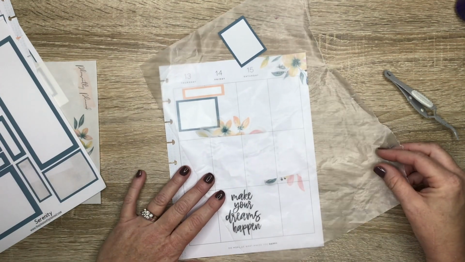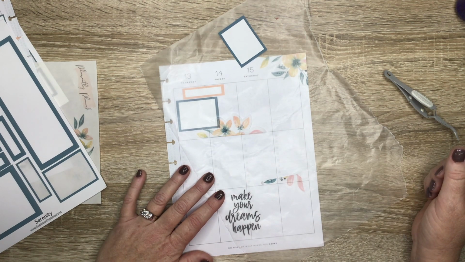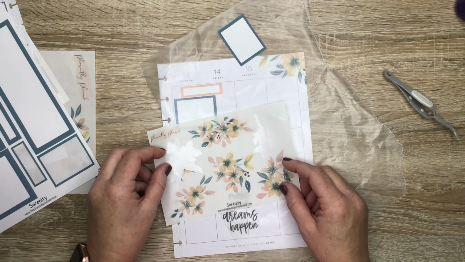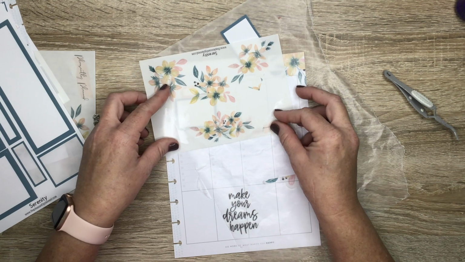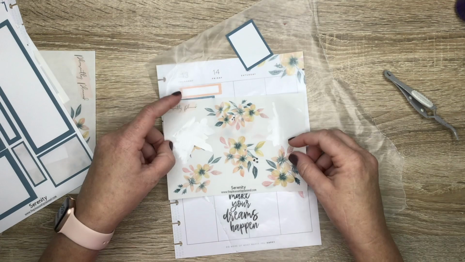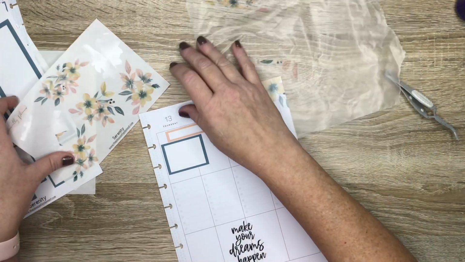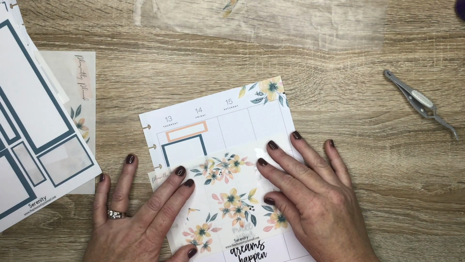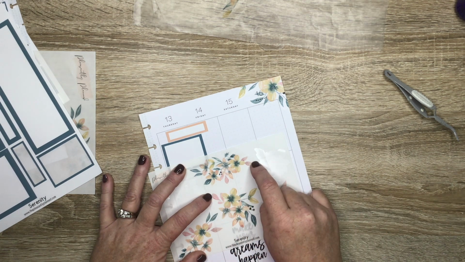All right, and then I kind of want to put a little flower or something here. Those might be too big though. I may try to put this in there. I'm not sure. Yeah, I think I will. I think I'm going to put this kind of under the blue box and cut it there.